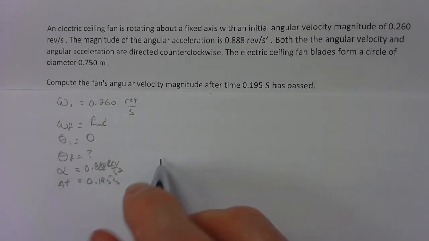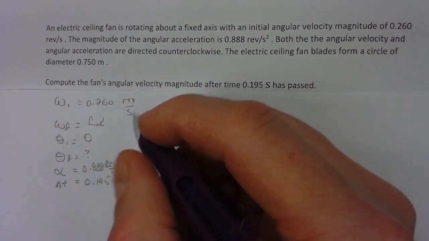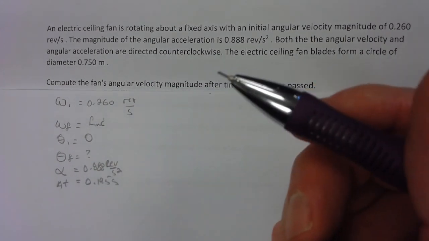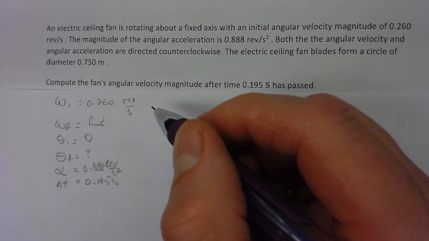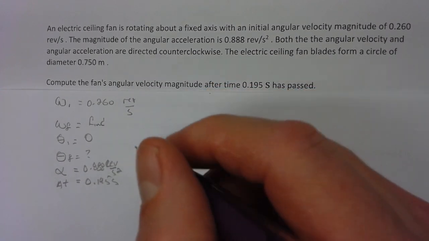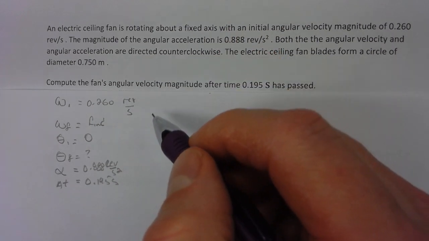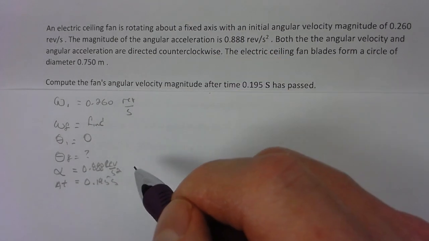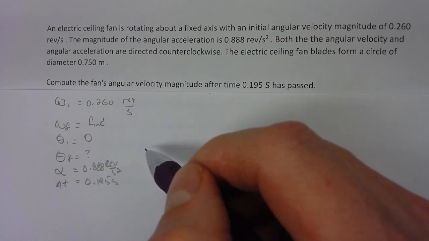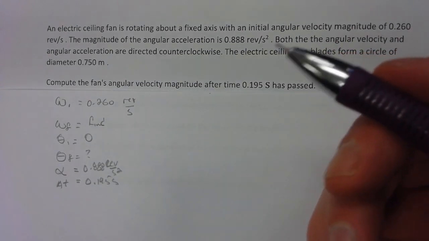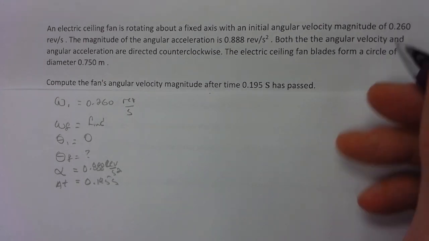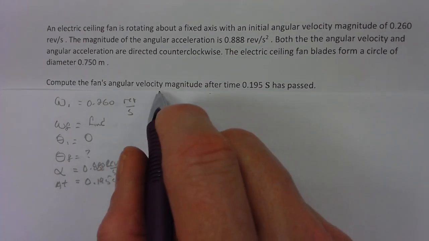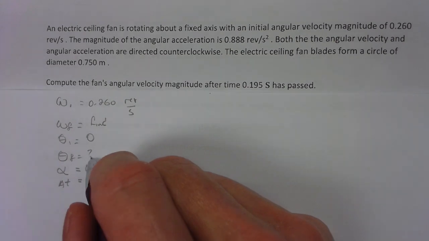1.95 seconds. Okay, in kinematics you can use any unit you want as long as the units all cancel out. We've got everything in revolutions and seconds, so I'm going to leave it in revolutions and seconds, then convert to radians afterwards, so I only have to convert once. So I want to find final velocity, and I don't know theta.